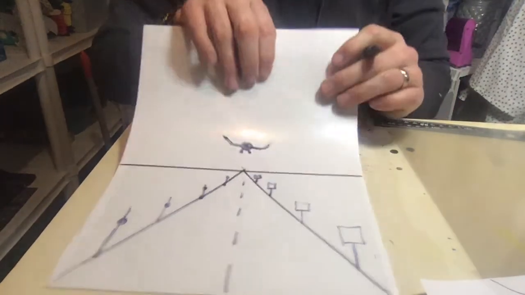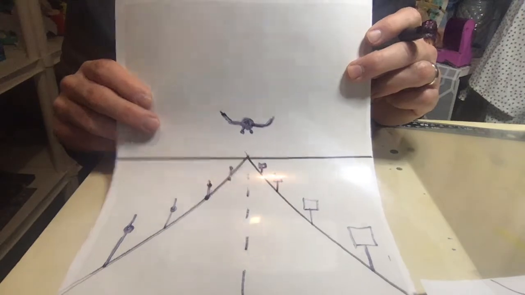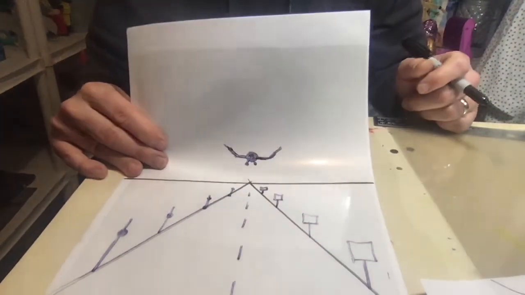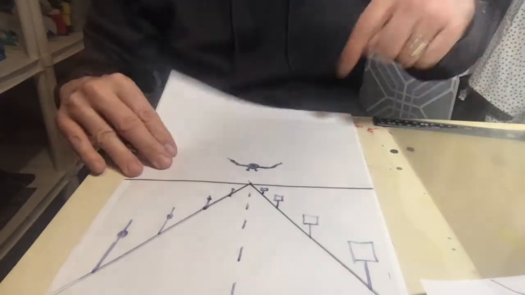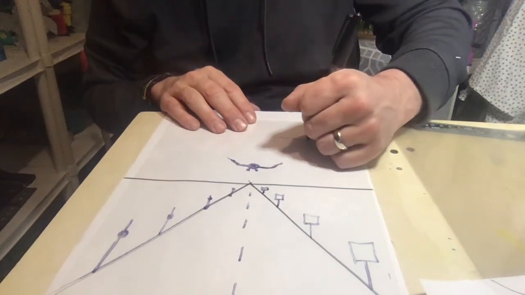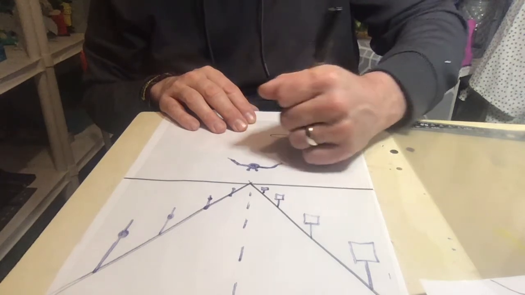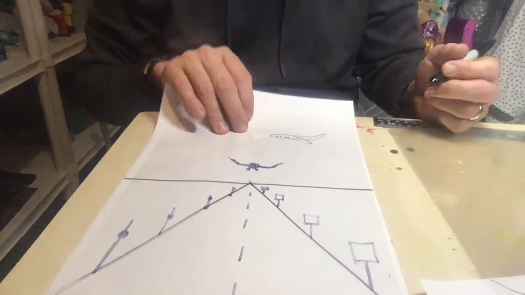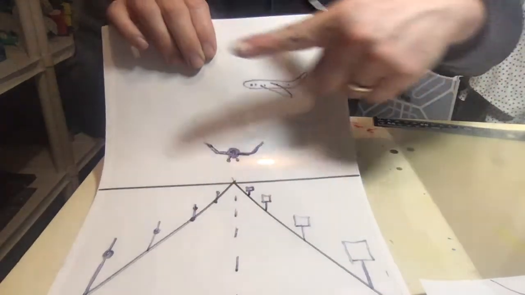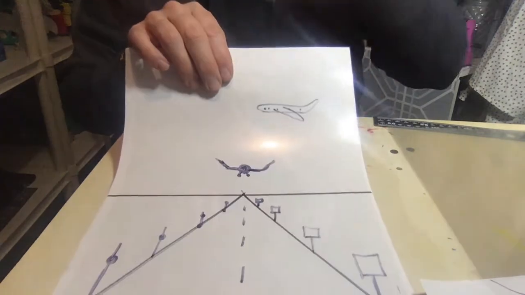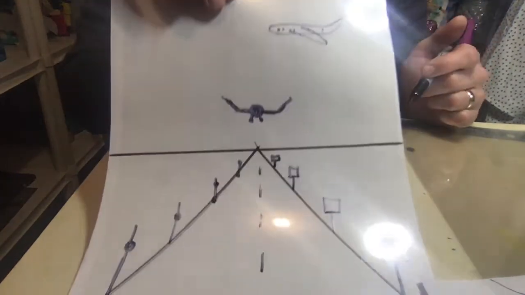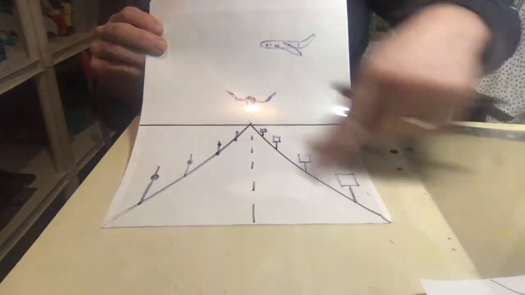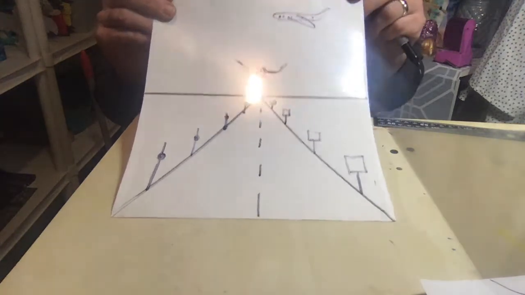So it doesn't look like a plane from the side. It has to look like a plane from the front. I think I made my wings a little too upright, but I think you get the point. Now maybe in the sky over here, I would draw a plane sideways because that plane is going this way in the picture, but this plane is coming at us, so you have to show the front. Okay? Just another quick way of using the triangle to create depth in the picture.